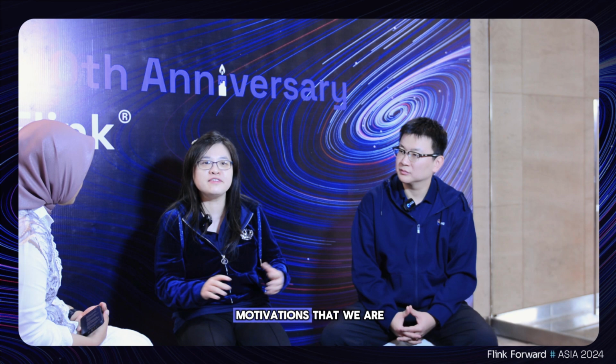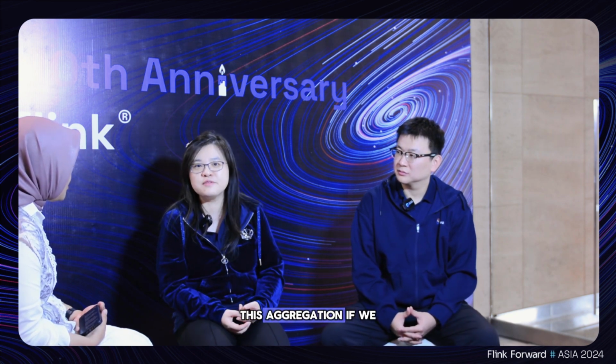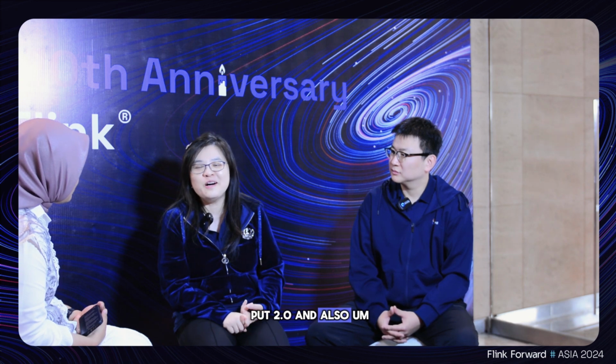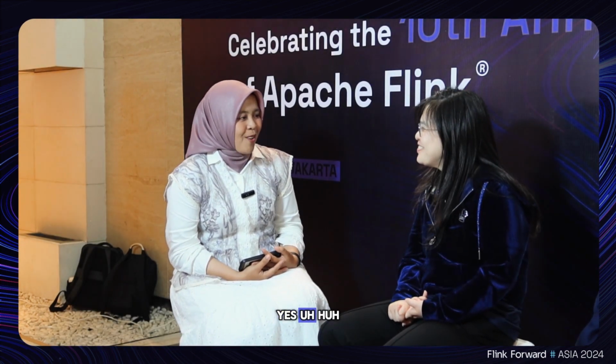So that's all the motivations for why we are doing state disaggregation in Flink 2.0, and also why we built our own DB, ForSt DB, and open sourced it to make it possible.